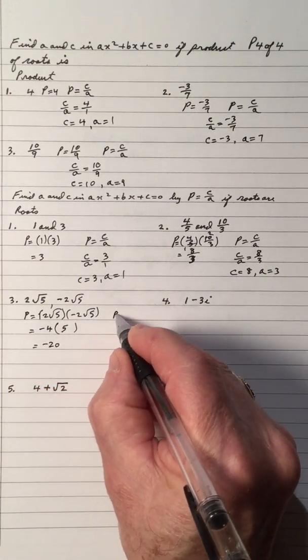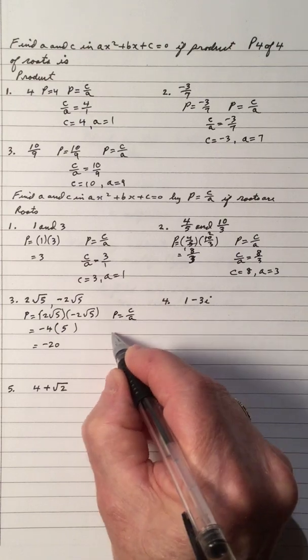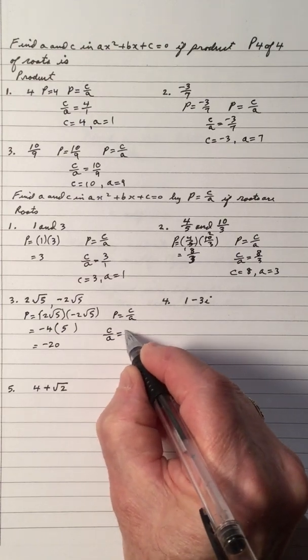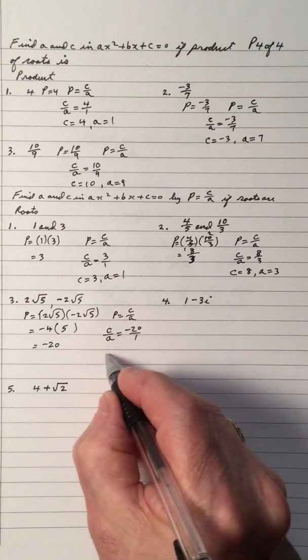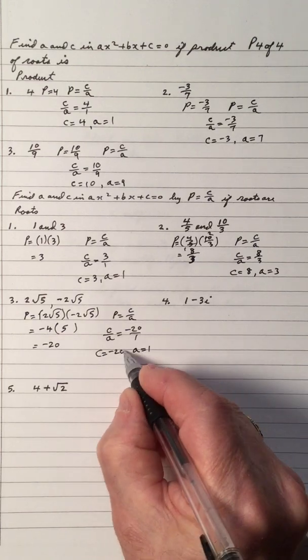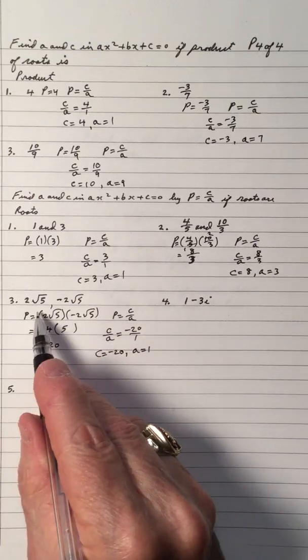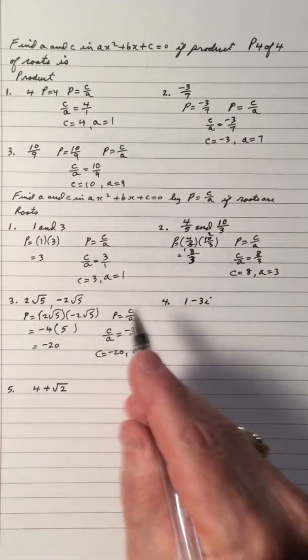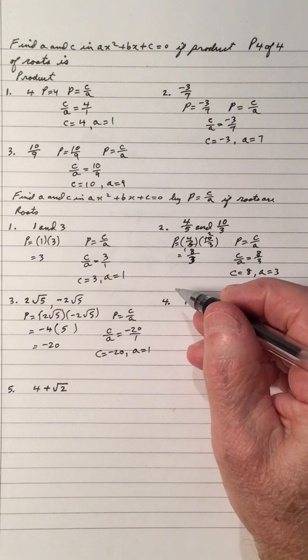So the product is c over a. c over a is negative 20 over 1. So c is negative 20, and a is 1. Notice that by multiplying the two roots, you can use c over a to get the values of a and c.